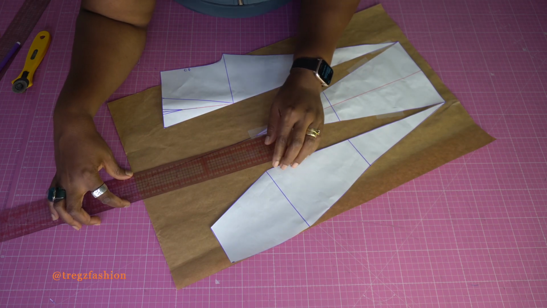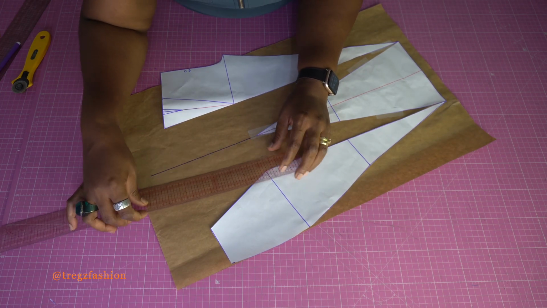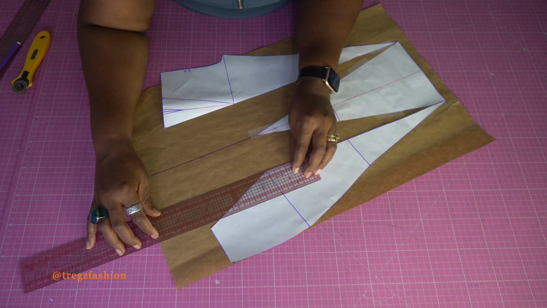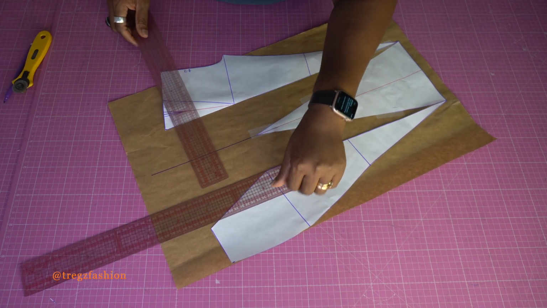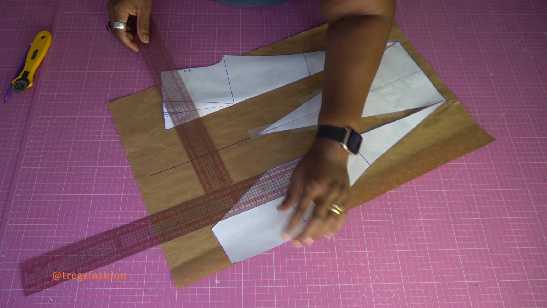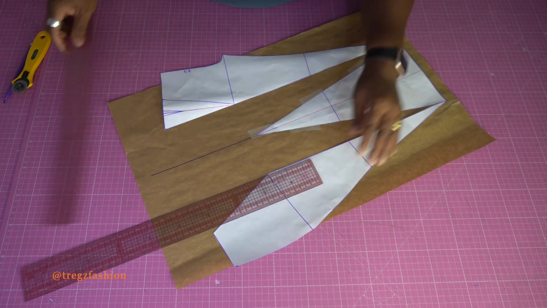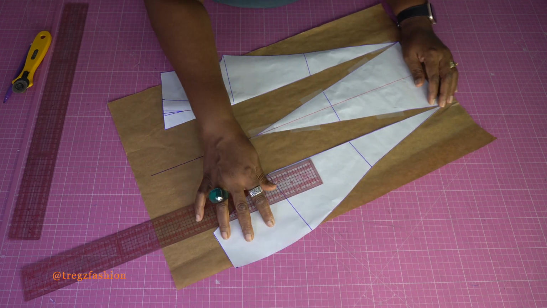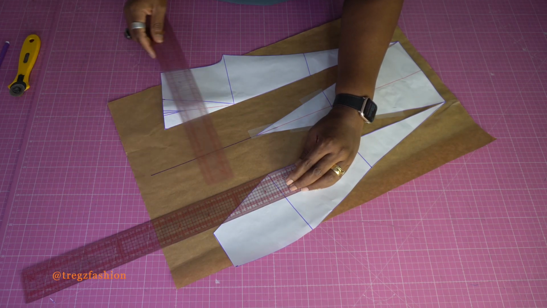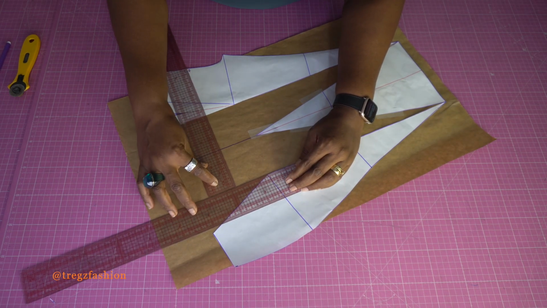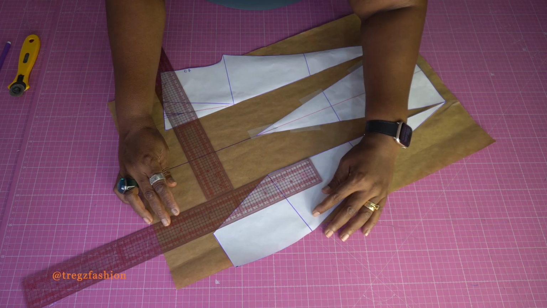So you see this point here, just place a ruler, your meter rule, like this on your line. And then you're going to spread it out about 8 cm. So move this meter rule a little bit on this line here. That's what we are looking at. All right. So spread it out about 8 cm.